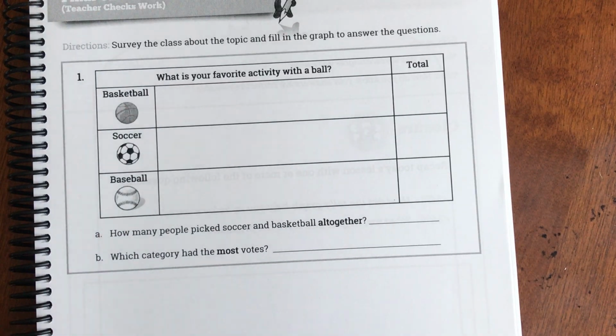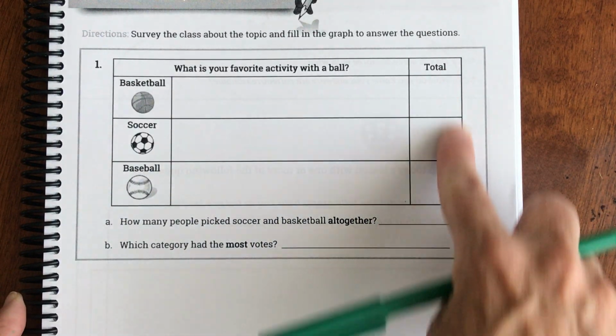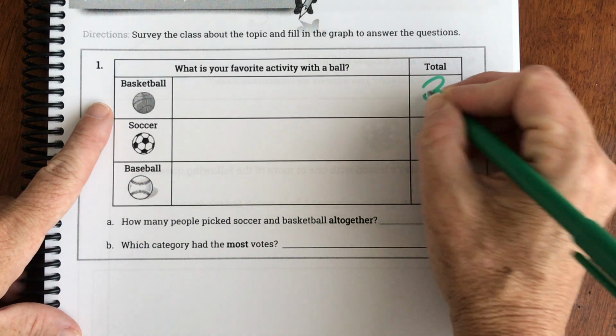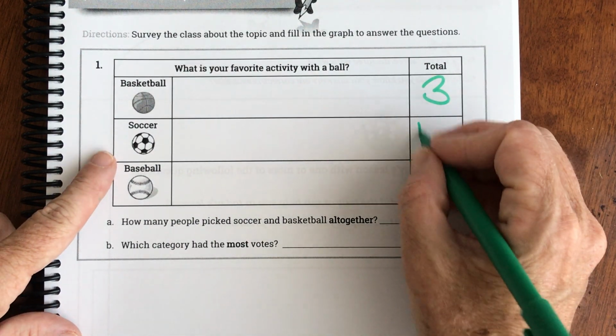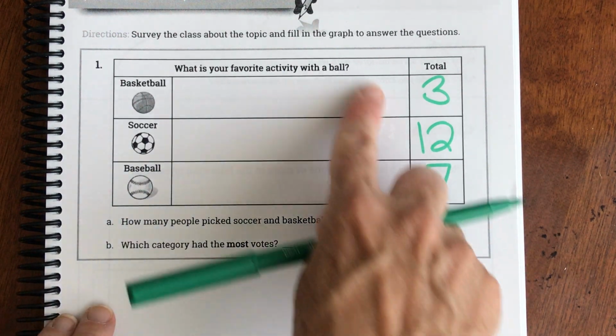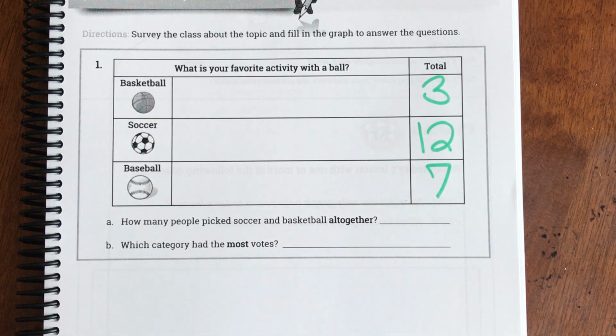Okay, boys and girls, you're going to have one to do by yourself, but I'm going to give you the numbers since you're not with friends. So I want you to say that 3 people chose basketball, 12 people chose soccer, and 7 chose baseball. And then you could do your tally marks and answer your questions.